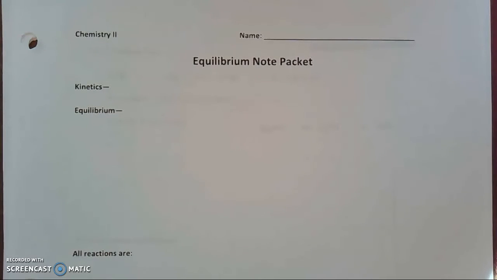So we are going to continue our talk from our last unit on kinetics and segue into equilibrium a little bit.